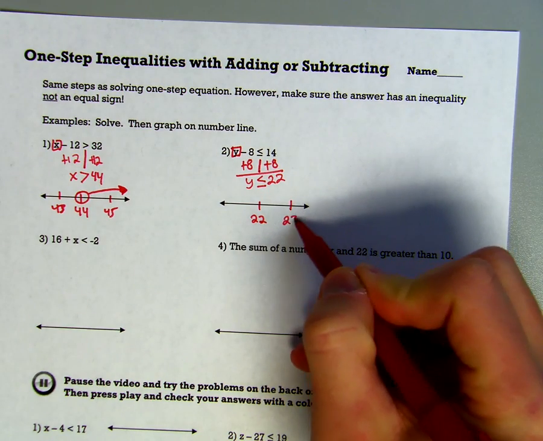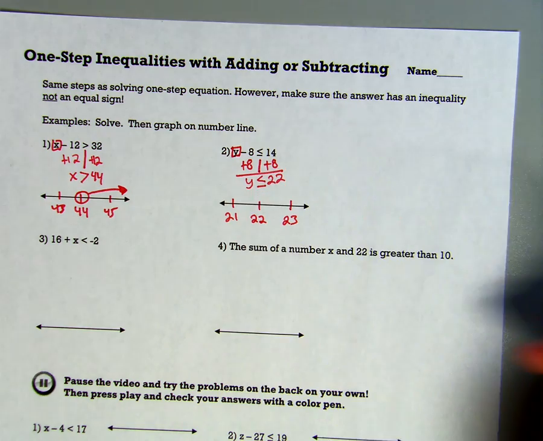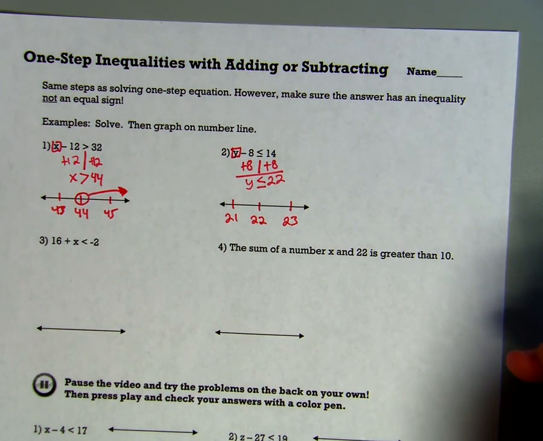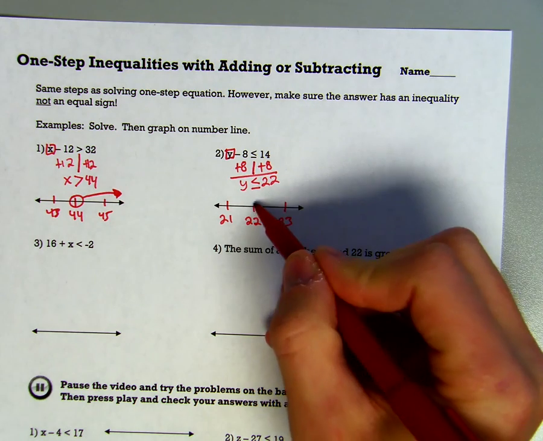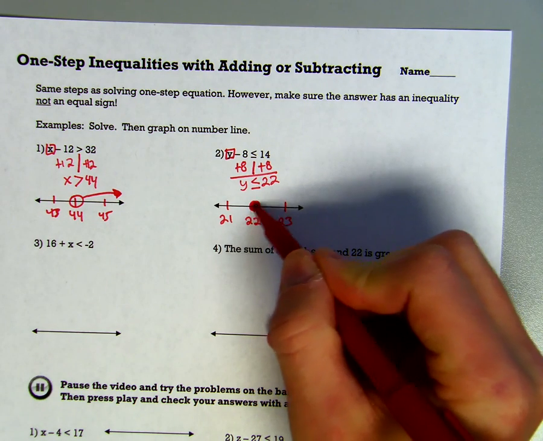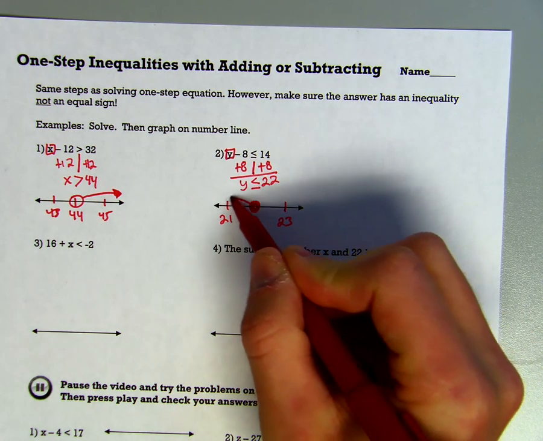22, 23, 21. Now it is a less than or equal to, so I'm going to go ahead and do a closed circle. And it's less than, so I'm going to go to the left towards my 21. Okay.